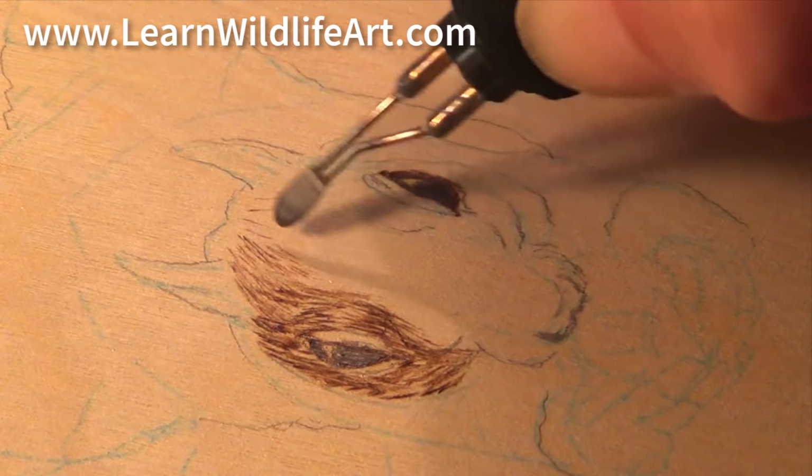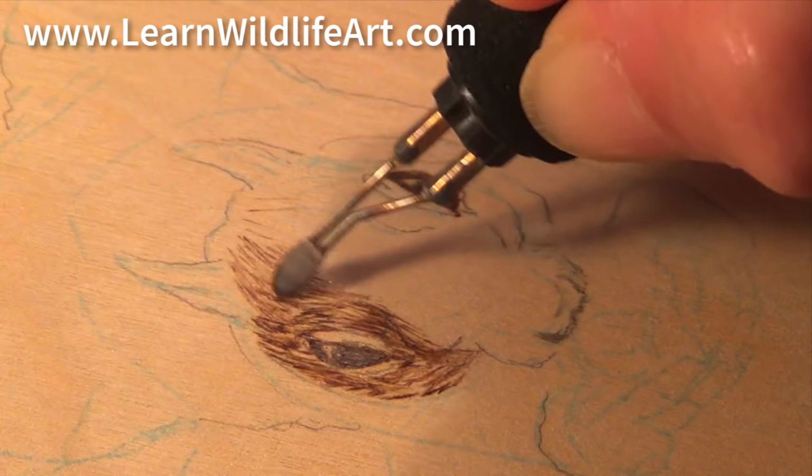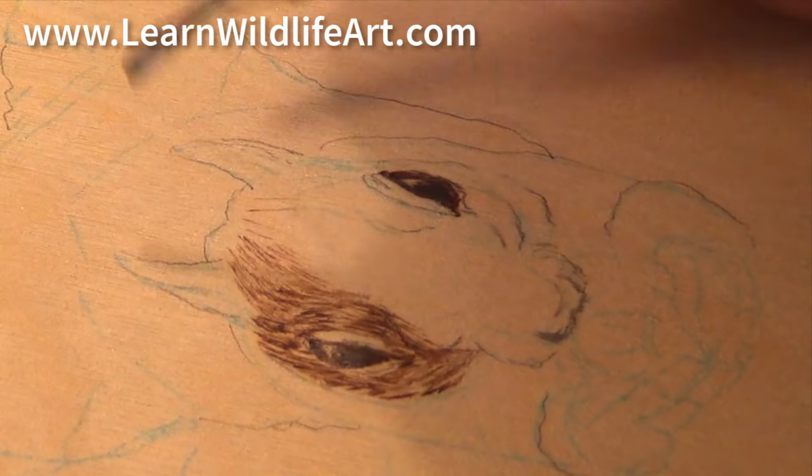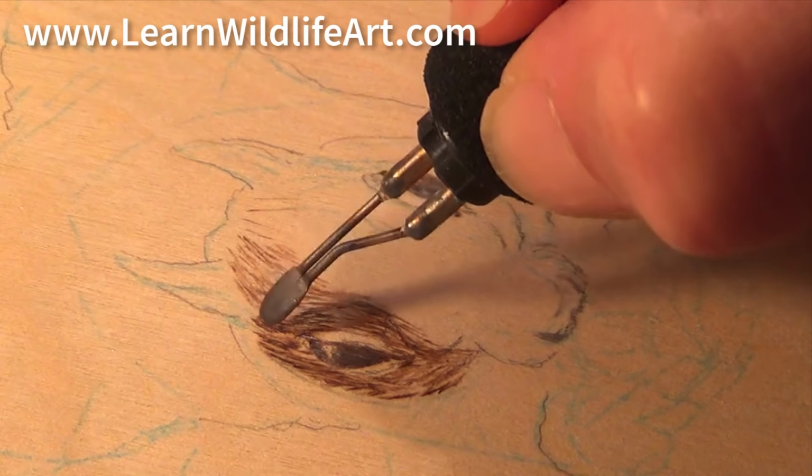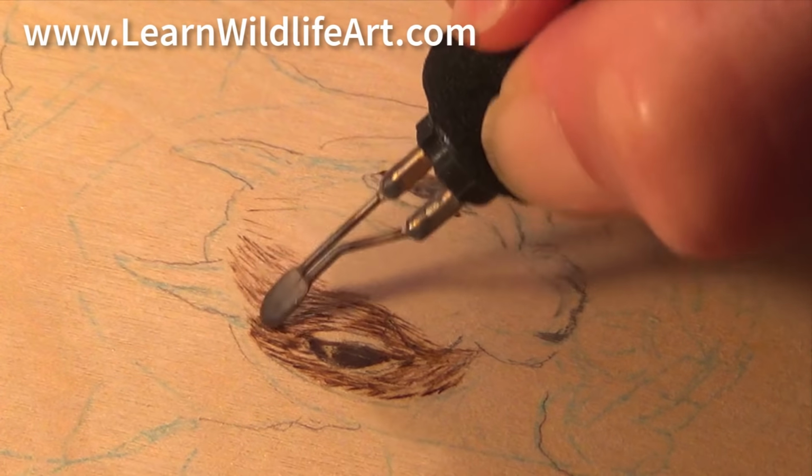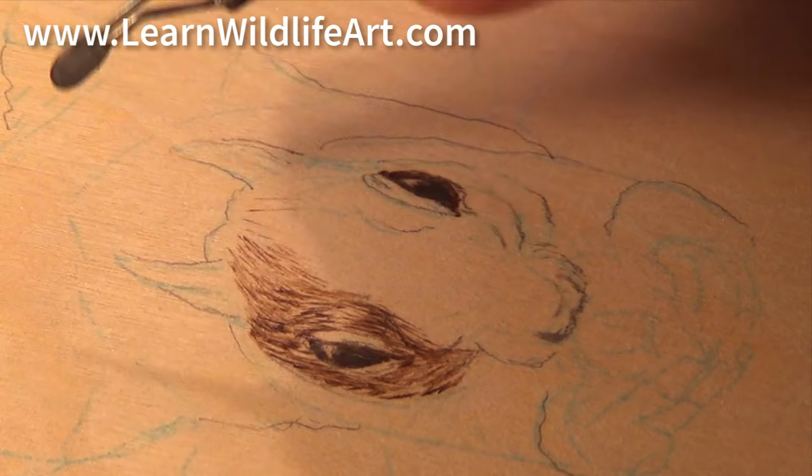Short fur, short strokes. Long fur, long strokes. Don't try and cheat by making really long lines and think nobody's going to notice, because they do. And quite honestly, it's not that much work to do it right the first time.